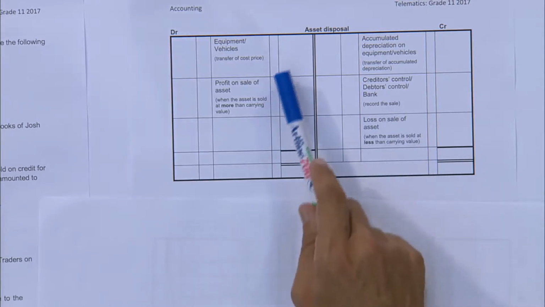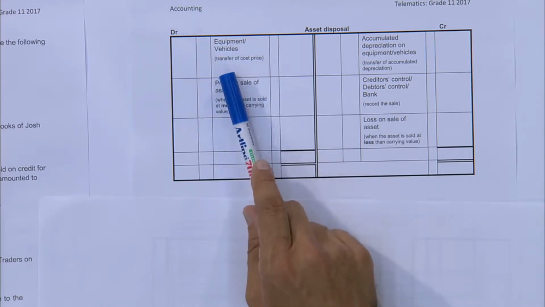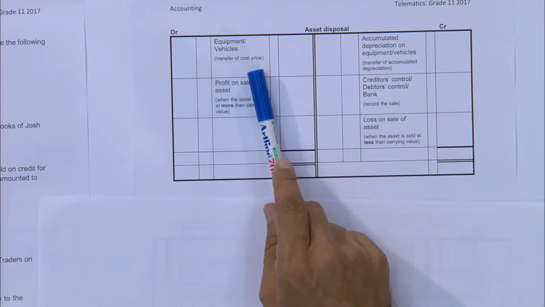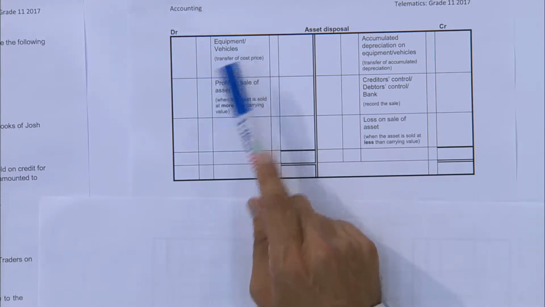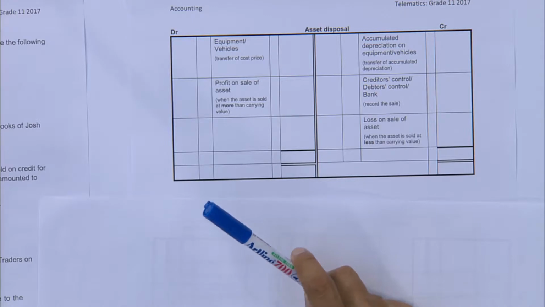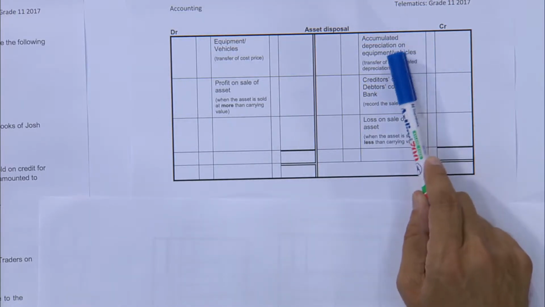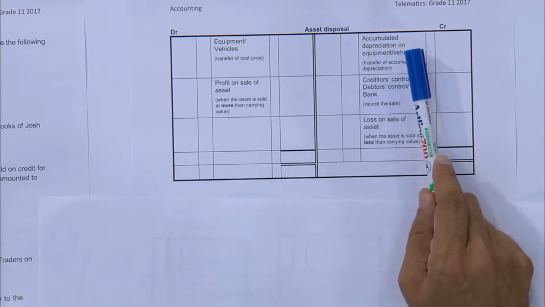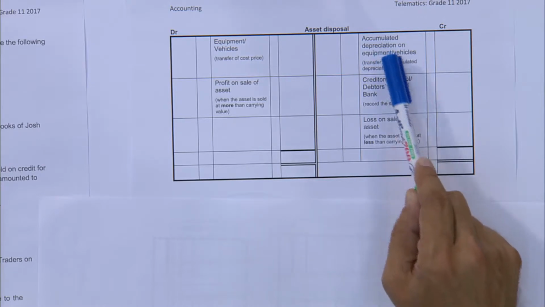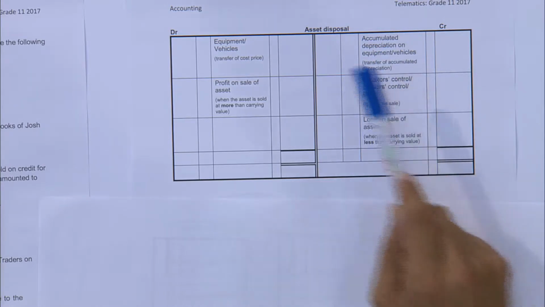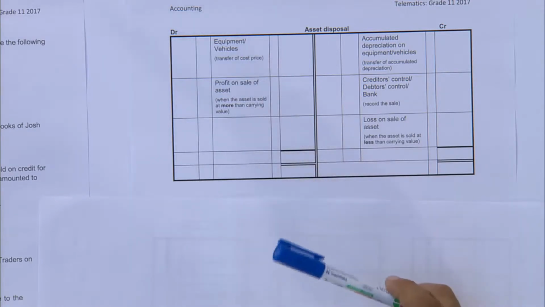Okay? So the first entry on the debit side says transfer of the cost price. In other words, that you'll find in your equipment account or you'll find in your vehicles account. Right? The entry on the credit side says accumulated depreciation on vehicles or accumulated depreciation on equipment. That will be the double entry in that particular account. And in the same way, this amount will be the double entry in that particular account.